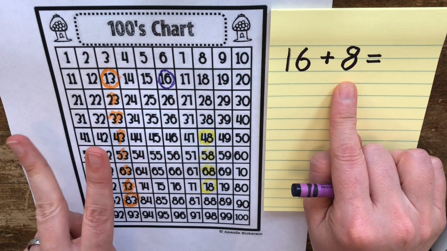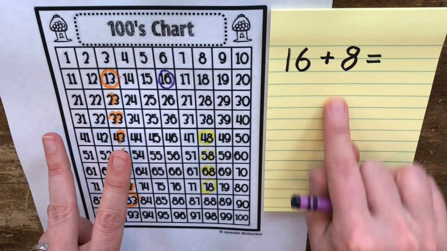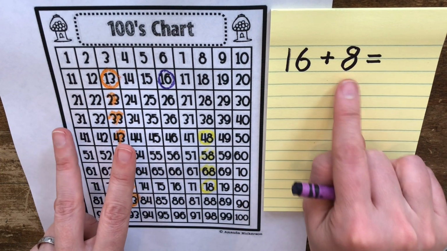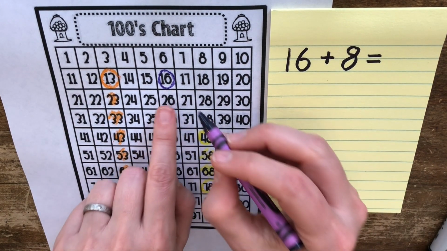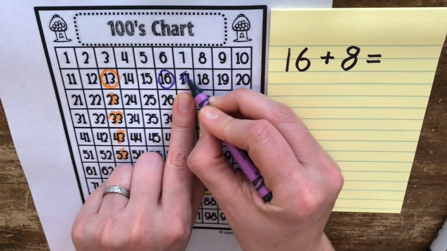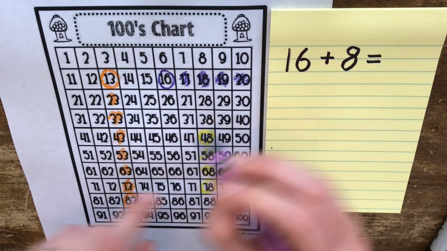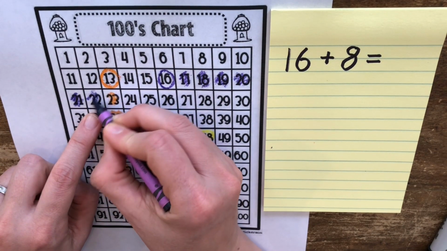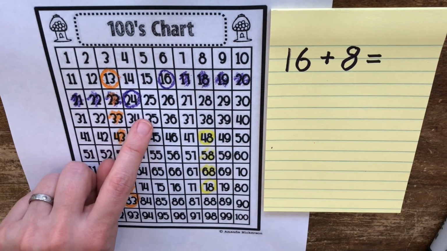Rule 2, are we going to go horizontally or are we going to go vertically? Remember, if it's number smaller than 10, we go horizontally. So we're going to go horizontally. So we start at 16 and we got to go 8 spaces. Ready? Here we go. 1, 2, 3, 4, 5, 6, 7, 8. There's my answer, my friends.